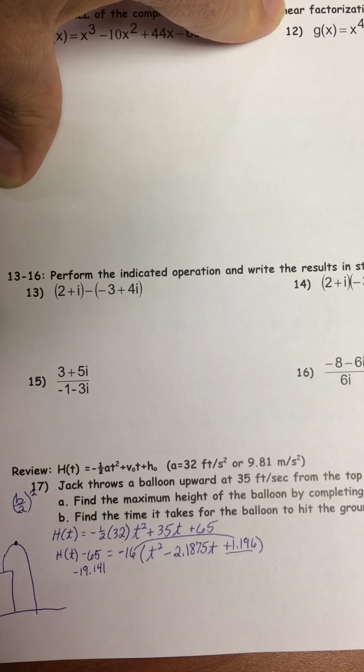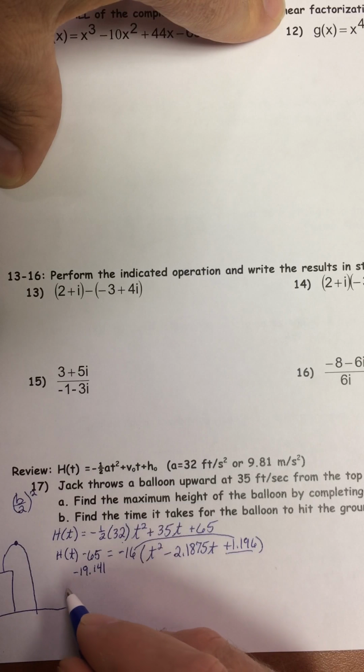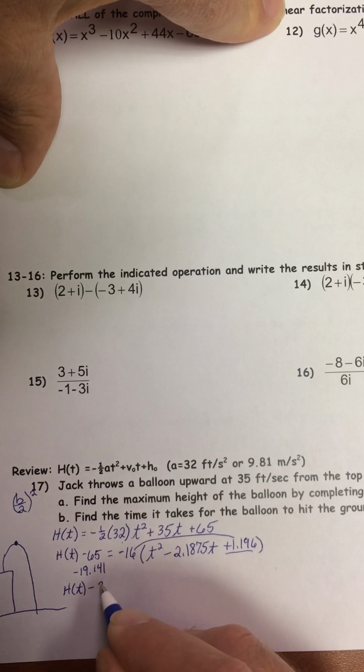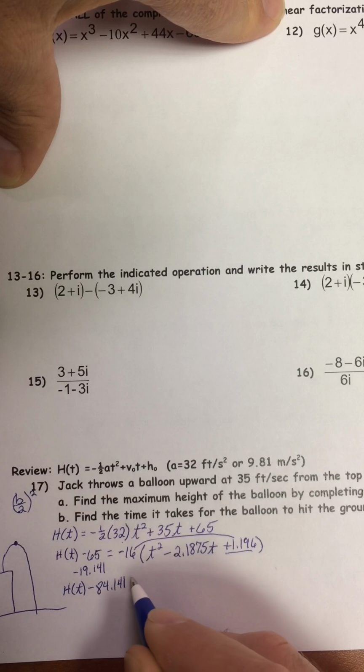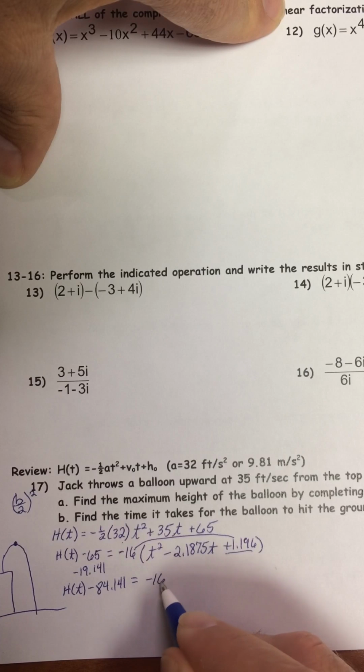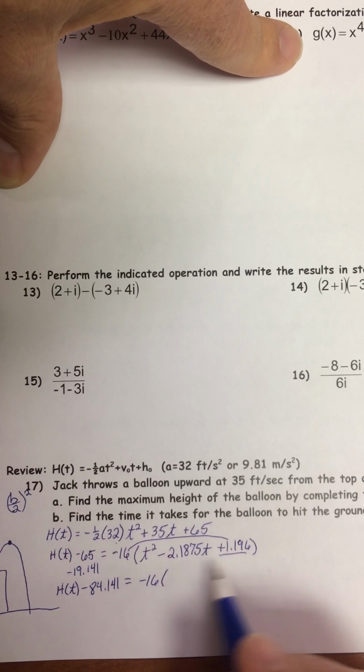So I'm going to put that negative 19 and the negative 65, sorry, together. That gives me h of t minus 84.141 equals negative 16 outside of, I'm going to go ahead and factor this.